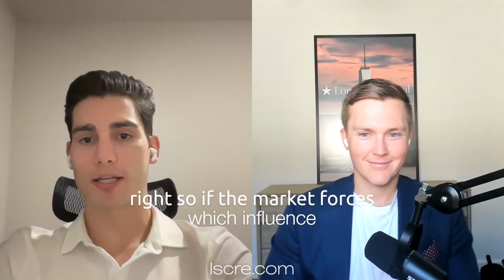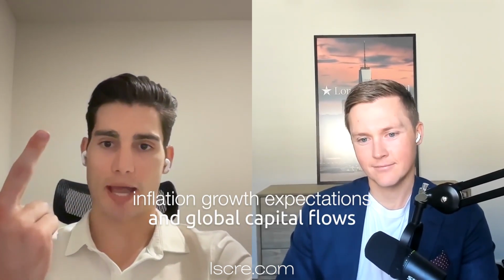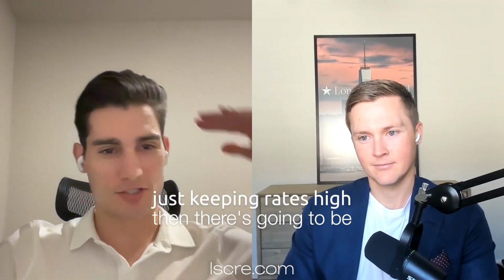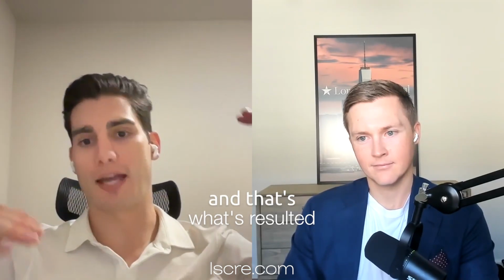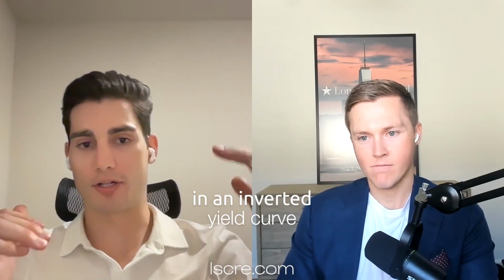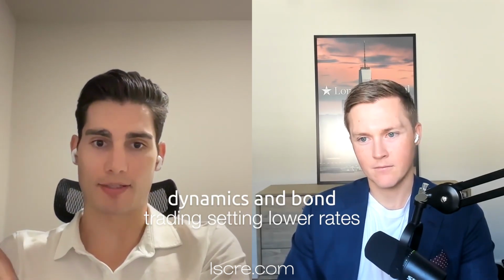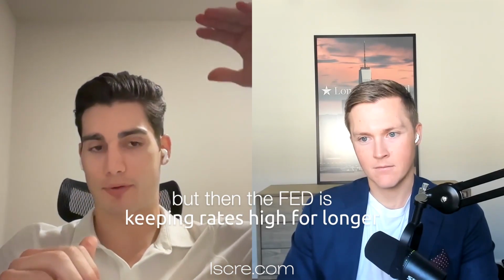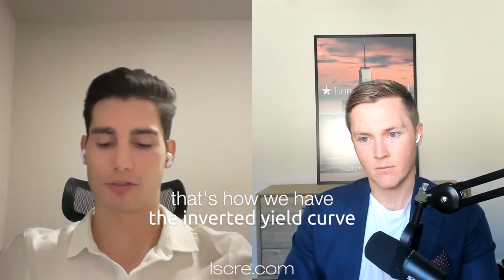So if the market forces which influence Treasury yields, which is inflation, growth expectations, and global capital flows, point to lower rates, but the Fed is just keeping rates high, there's going to be that fight, and that's what's resulted in an inverted yield curve, where the long end, which is based on market dynamics and bond trading, is setting lower rates, but then the Fed is keeping rates high for longer. That's how we have the inverted yield curve.